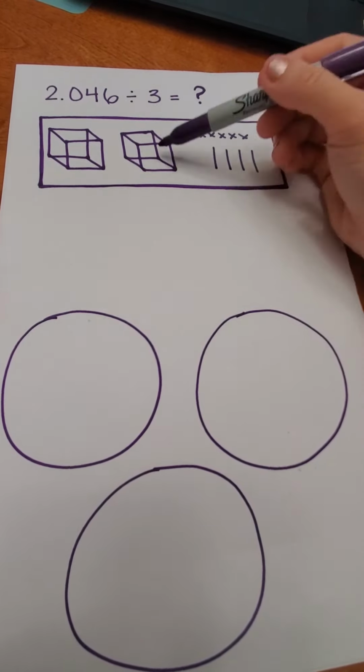And we're breaking this up into 3 groups. So I have my 3 circles drawn here. Okay, so I'm going to start with my largest part of the number, which is my whole, and I have 2 wholes, and I have to break that into 3. Now, I can't do that because there's only 2 there, so I'm going to do some regrouping. I have to break this up.